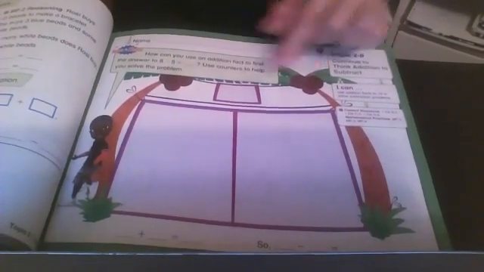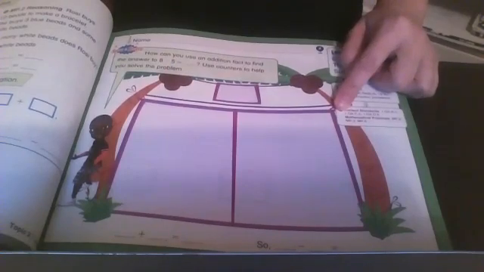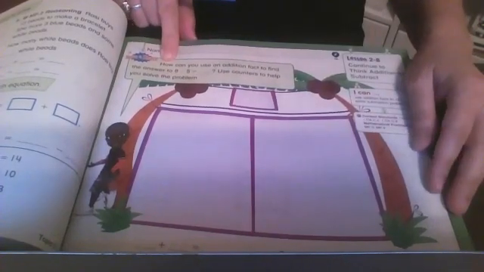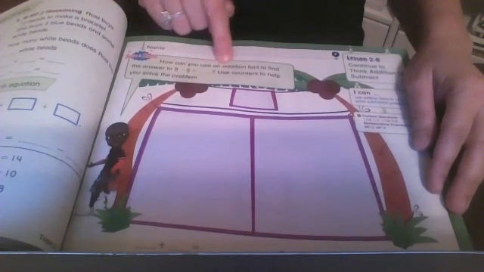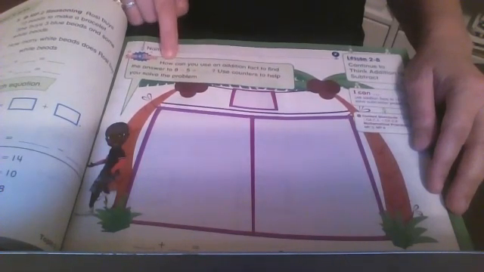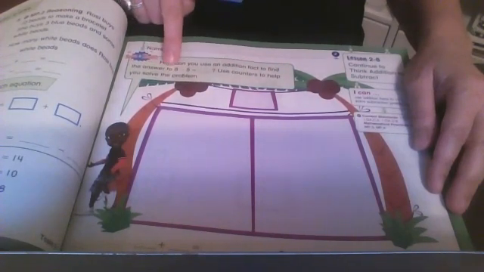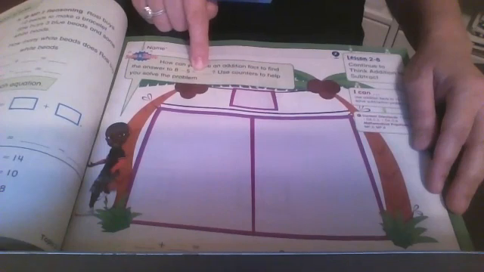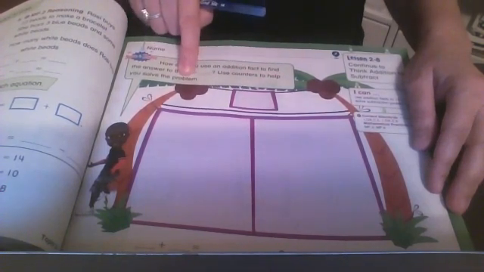And if you look closely in the center, you will notice that this is actually a kind of parts to whole chart, right? Do you see that between the trees? Yeah. Okay, so here we're going to go ahead and start. I'm going to read what Jackson is saying in this bubble. How can you use an addition fact to find the answer to 8 take away 5 equals blank? Use counters to help you solve the problem.